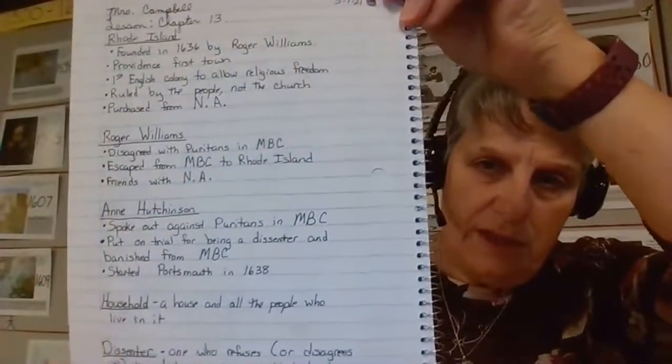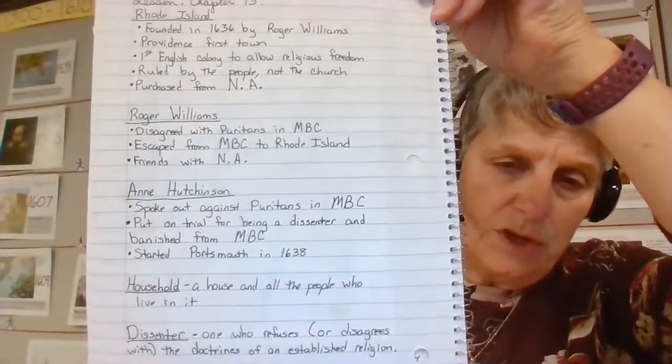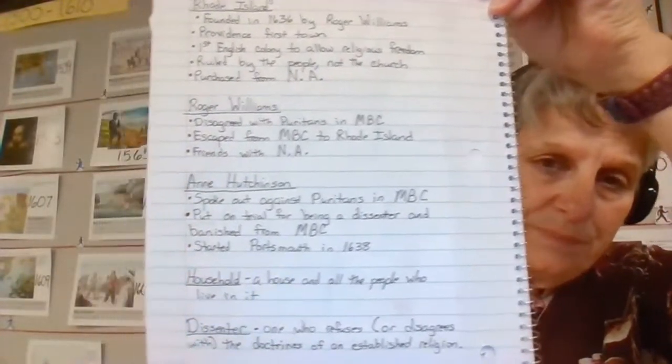doctrines. Doctrines is how it's spelled, doctrines of an established religion. Established, religion. Okay, those are the notes that we have. We are also going to do our map, but first I'm going to show you the notes. If you need to pause the video here to make sure you have all those notes, go ahead and do that.